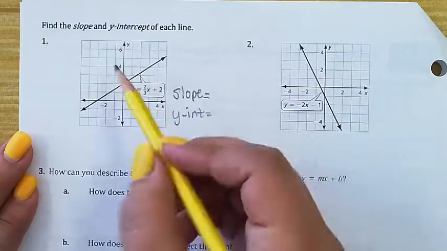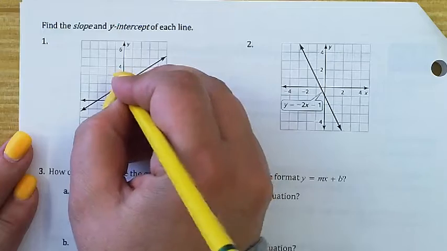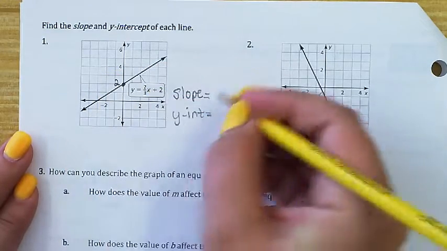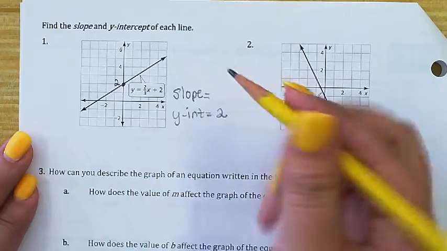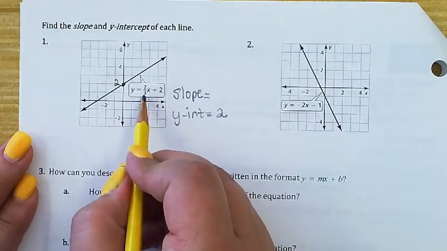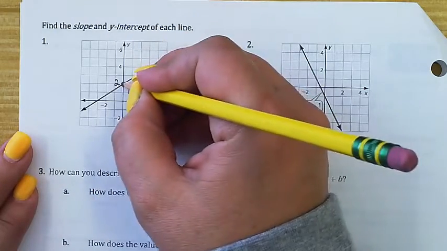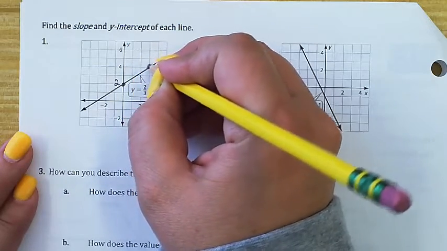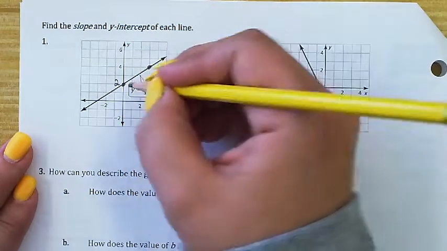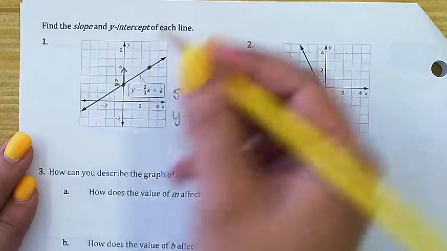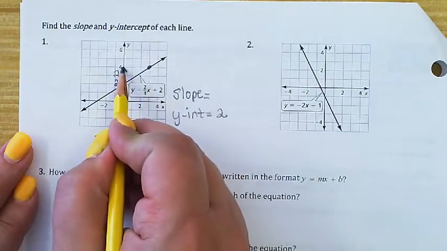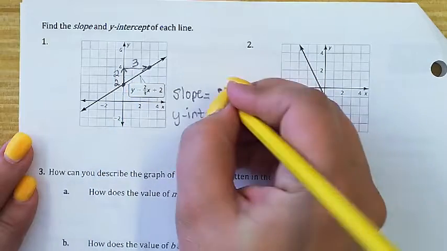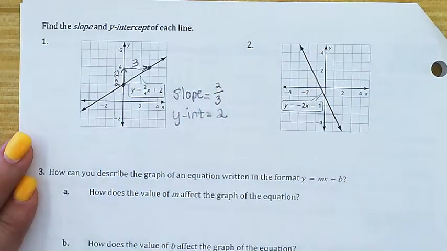Okay, so I can see my graph is intercepting here at positive 2, and that's confirmed here on the equation. So my y-intercept is at 2. And then the slope, according to the equation, is 2 over 3. Let's find out. From here, if I go up 2 units, and then to the right 1, 2, 3 units, oh, yep, sure enough, I land on my line again. So there's that rise of 2 units, and that run of 3 units. And so that's why our slope is 2/3.